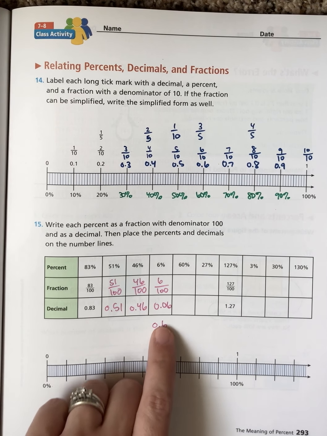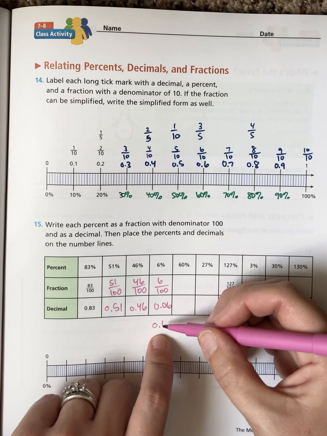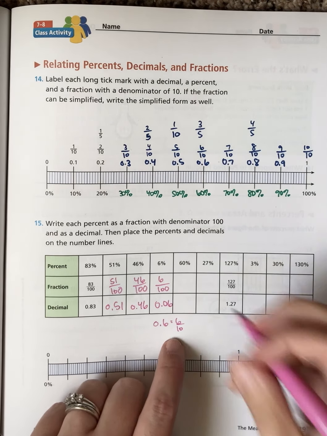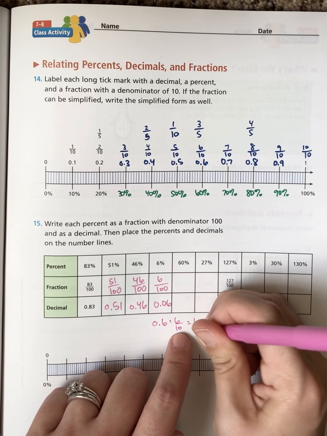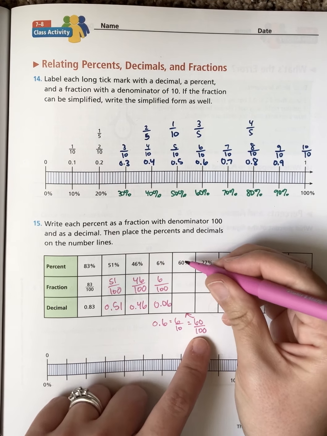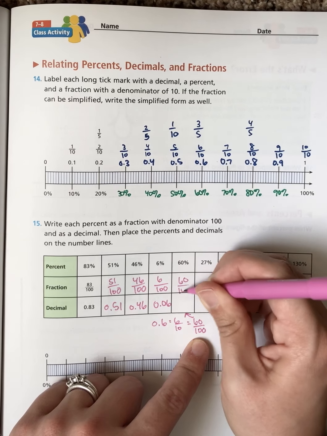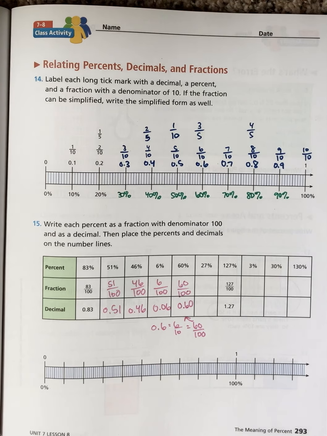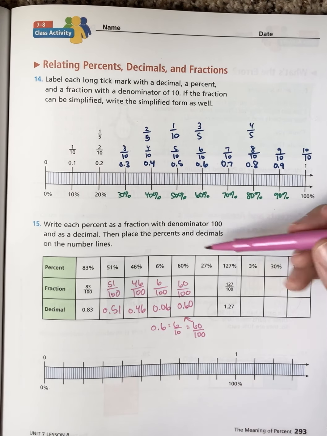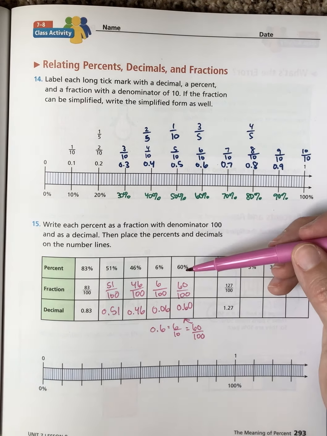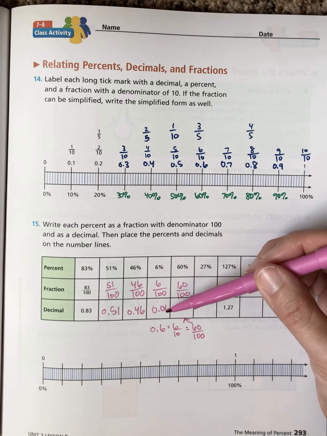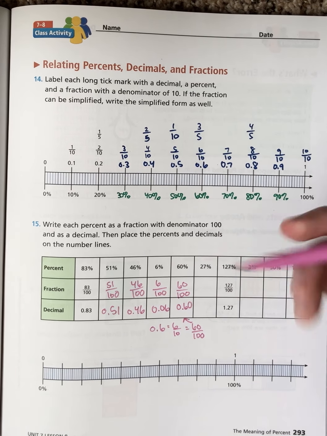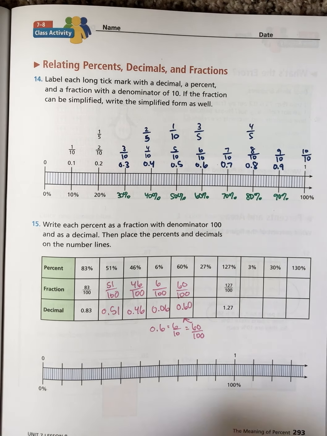This goes back to your 4th grade math lessons: 0.6, the way we say that is 6/10, which is the same as 60 100ths, which is what this next problem is. 60% is 60 over 100, which is 0.6, which is the same as 0.60, okay? You have to be careful about the difference between 6% and 60%. Just like in decimals, you have to be careful about the difference between 0.06 and 0.6 and 0.60. They all seem very similar, but some of them are equivalent and some of them are not.